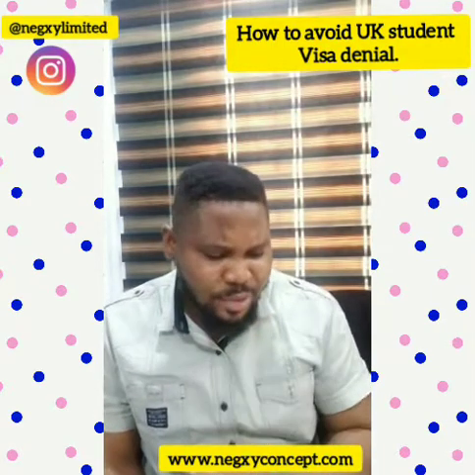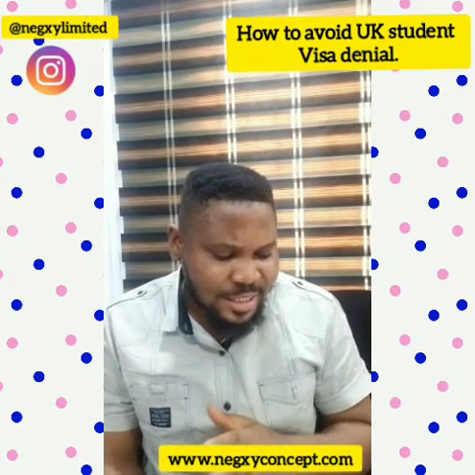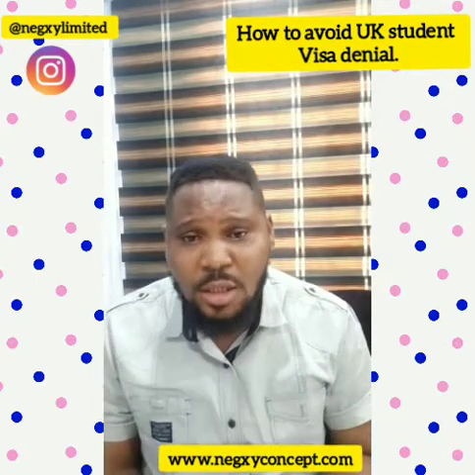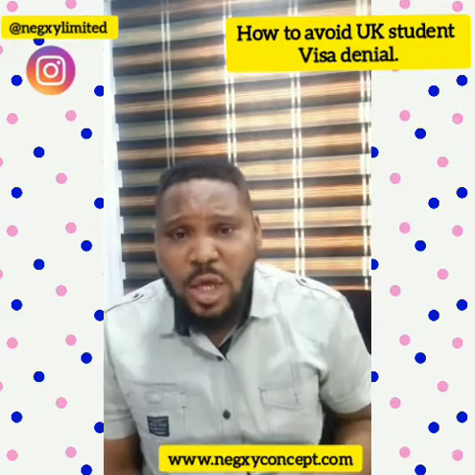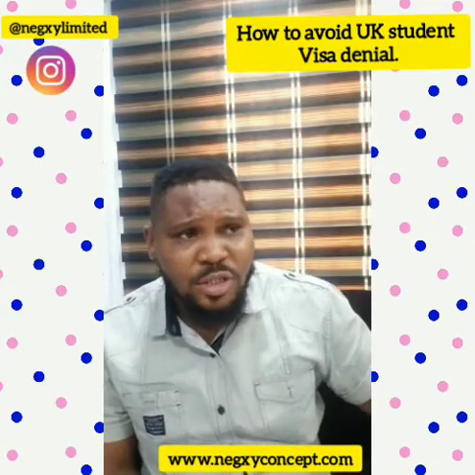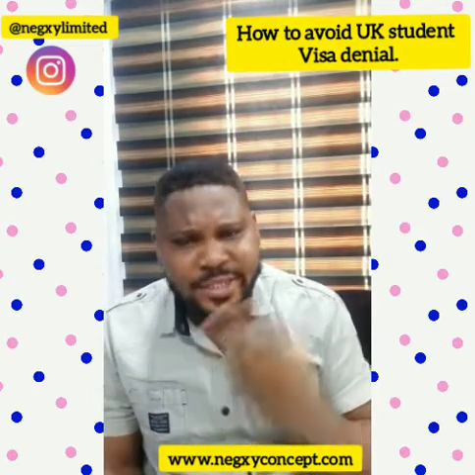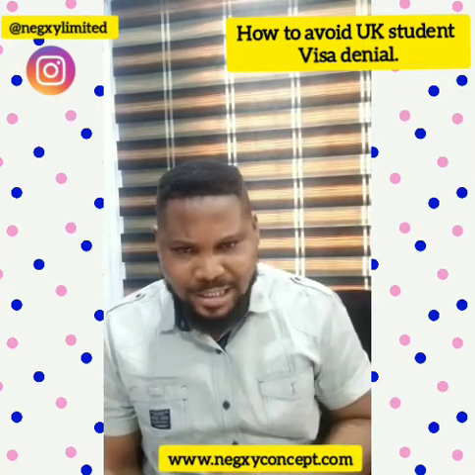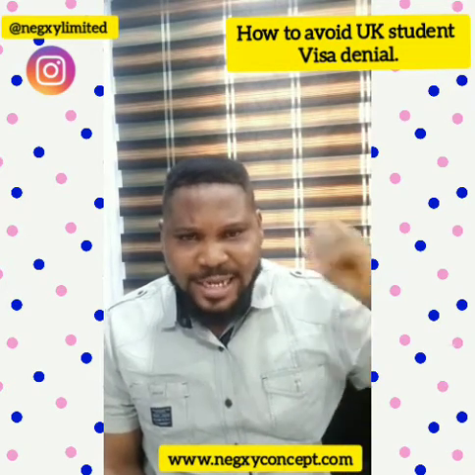Another bullet point I want to talk about is financial documentation presented in the incorrect format. Obviously, if you're using a commercial bank, everything will be documented in the correct format. If you go through the UKVI policies on their website, the immigration rules, you can see things like the stamp from the bank, the signature from the bank, and the date it was printed out.